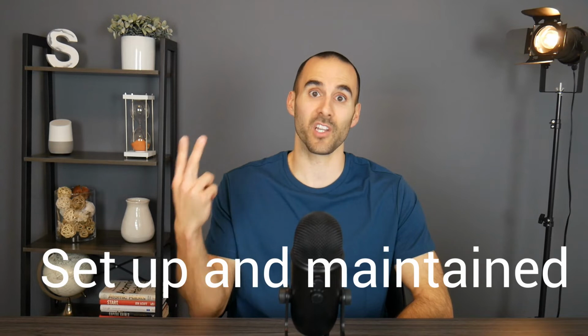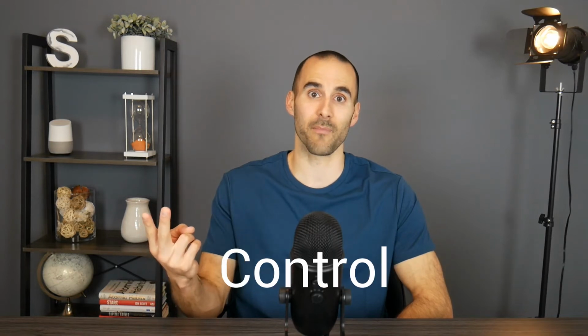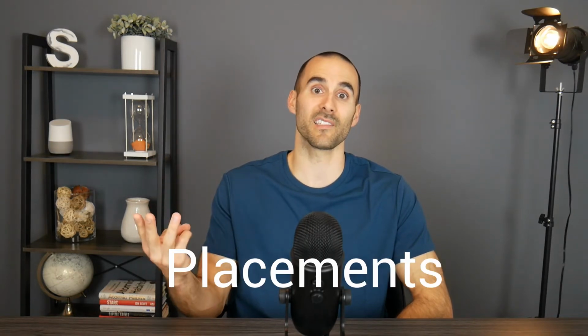Over the years, Google has evolved this campaign type, which is focused on product listing ads, based on three key things. These things are how the campaigns are set up and maintained, how much control advertisers have over these campaigns, and lastly, the placements in which these advertisements appear.